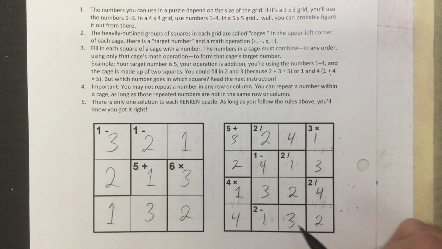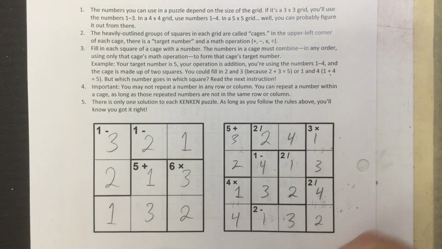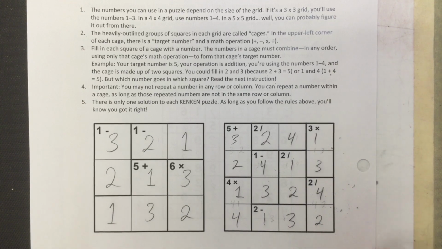I've given you 6 KenKens to do. Do at least 2 of them. Sorry, I should say do at least 1 of them. If you get 2 done, that's awesome. Try the second one. If you get all 6 done, even better. And work through those and try to solve each one of those.